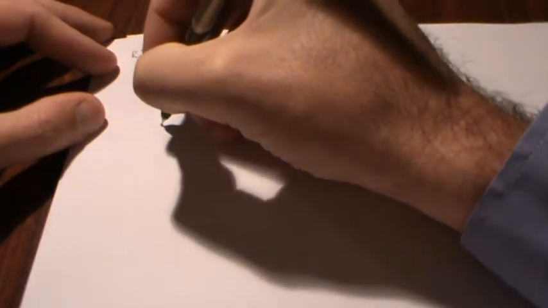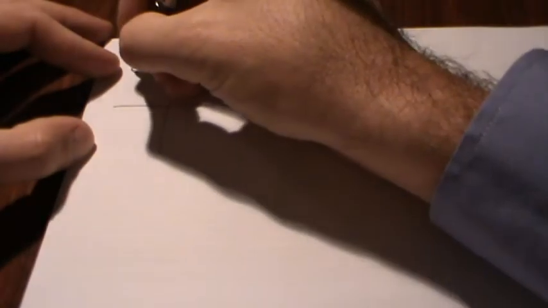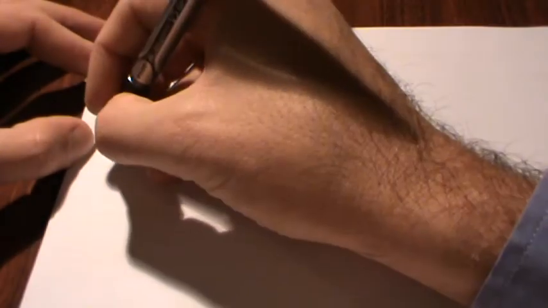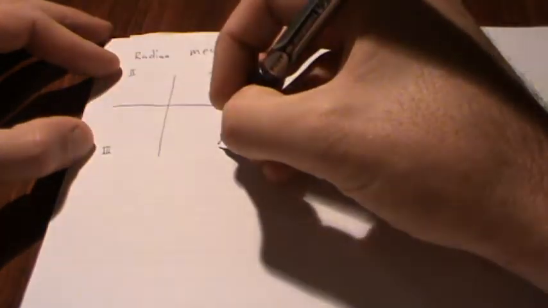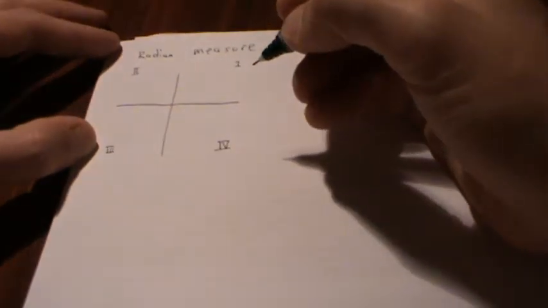First off, let's talk about angles themselves and the quadrants. This is quadrant 1, quadrant 2, quadrant 3, and quadrant 4.